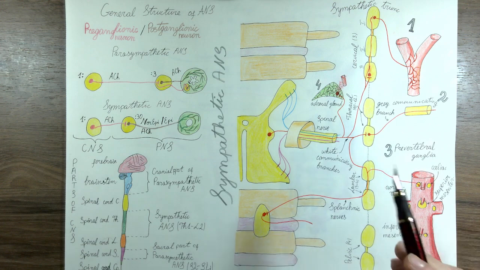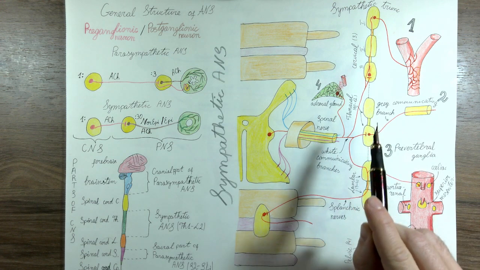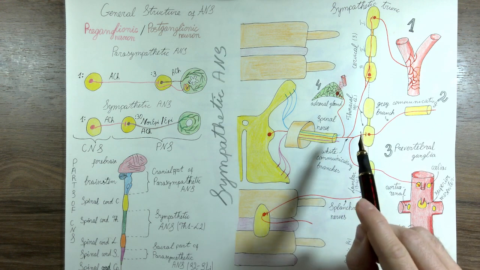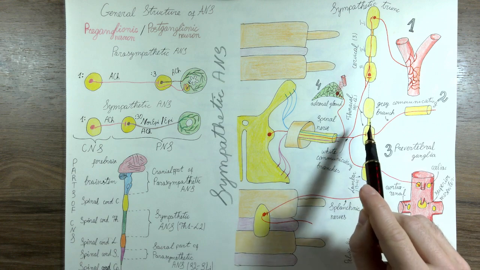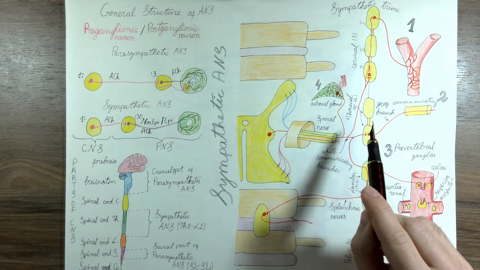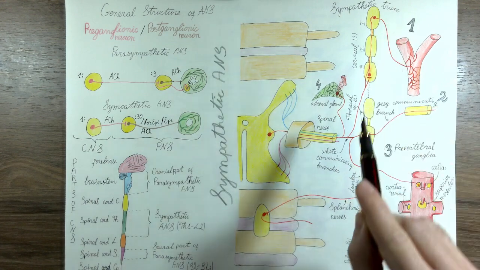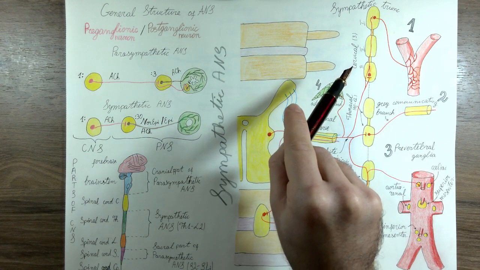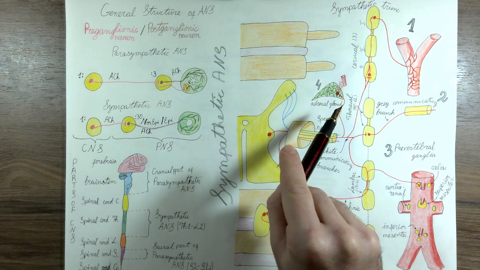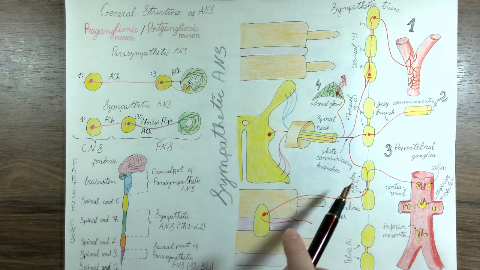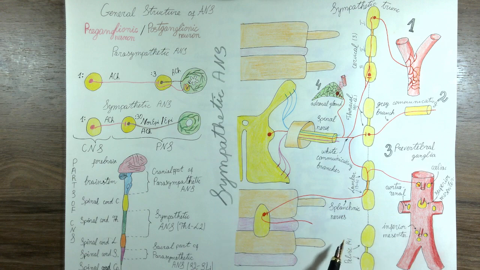Why? Because each ganglion is interconnected with the others by these communicating branches here. The dot signifies that I just didn't draw all of the nerves, but in general you have 3 cervical ganglia, 10 to 12 thoracic, 3-ish or 4-ish lumbar, and 4-ish pelvic.